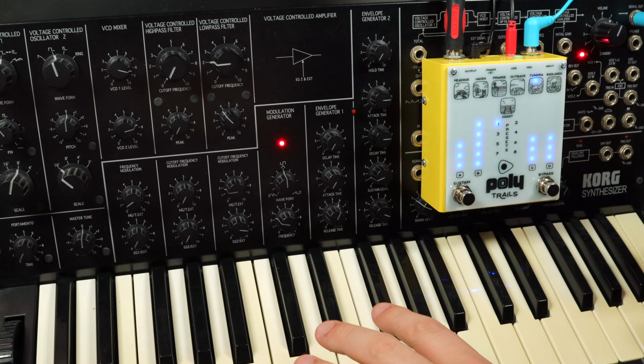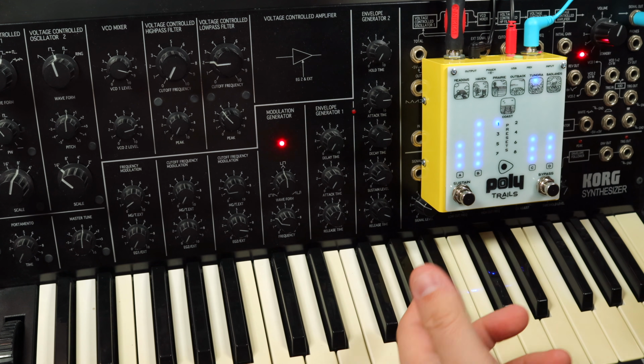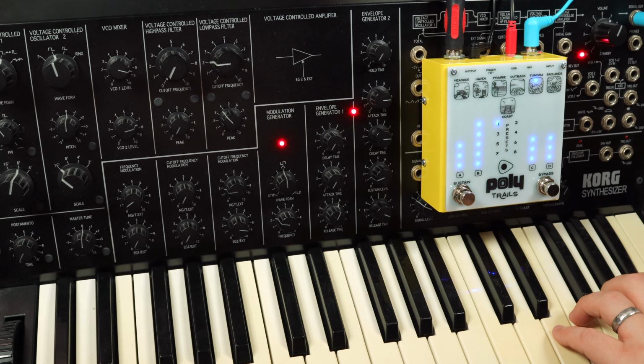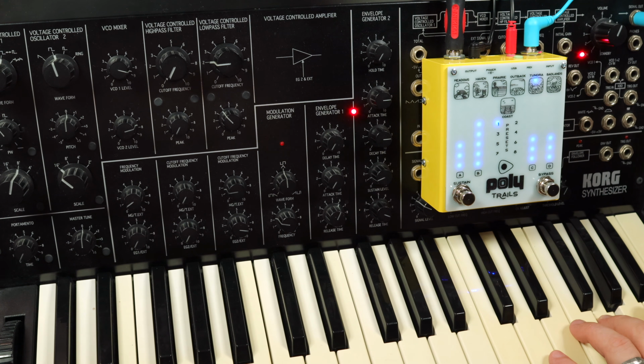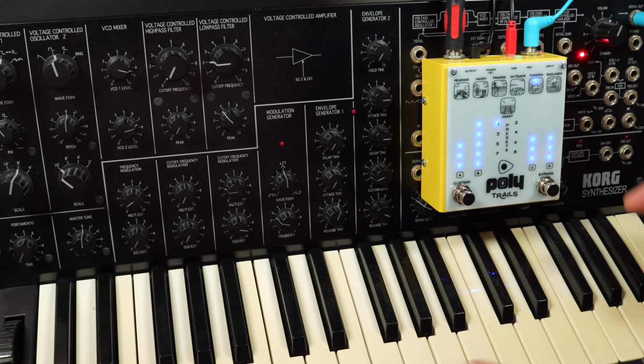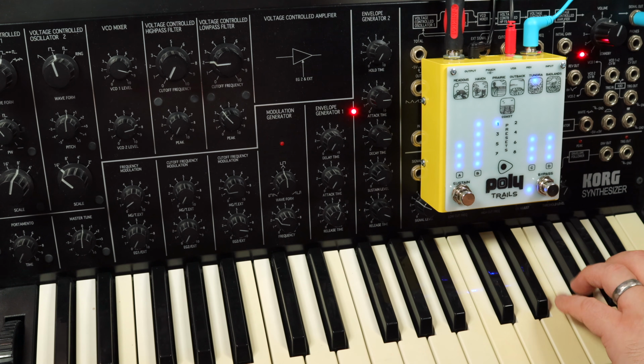So here's a simple idea that just uses an octave down on this Tundra pitch delay here. Let's start with the dry sound. A simple MS-20 sound here. Now enabling trails, you instantly hear this shift an octave down.